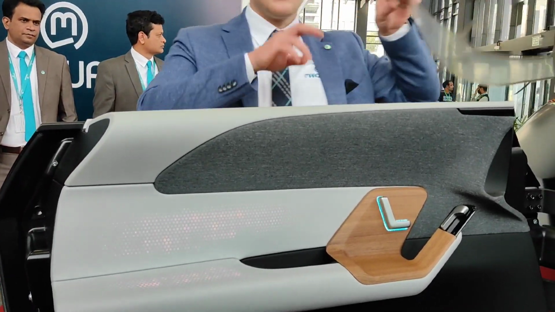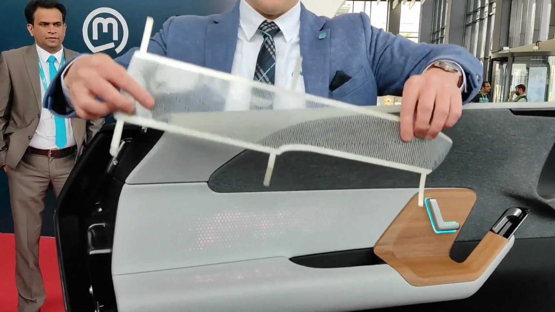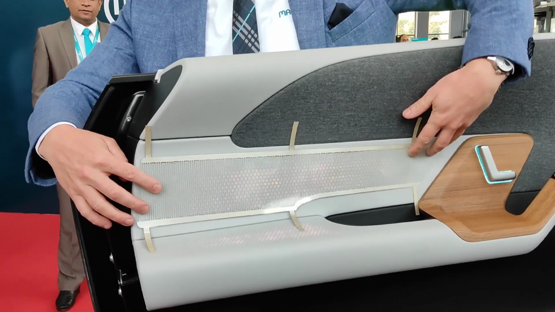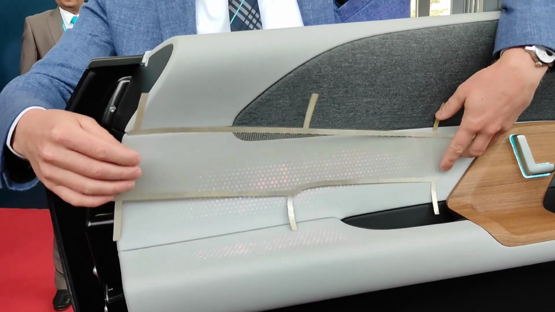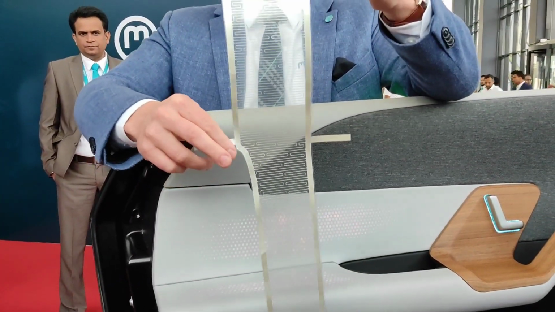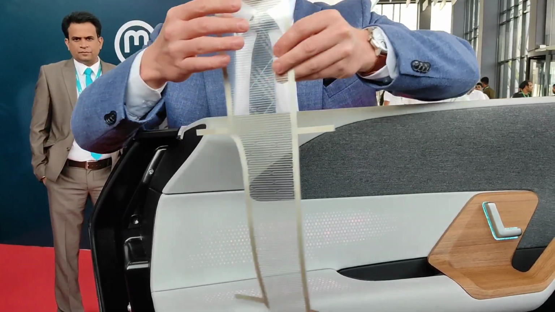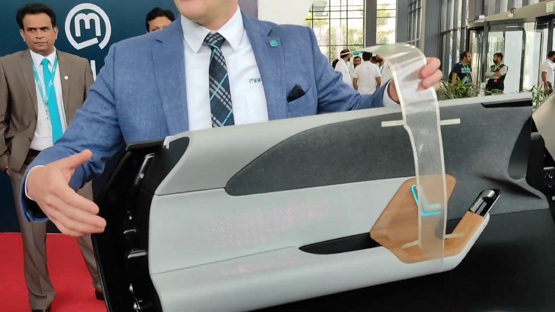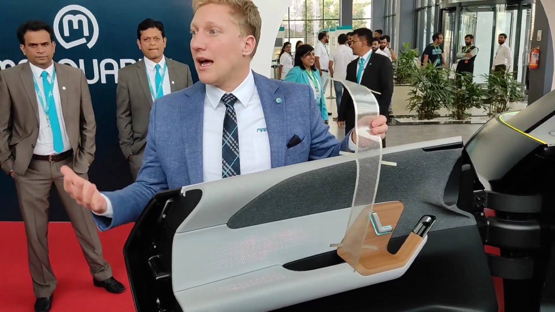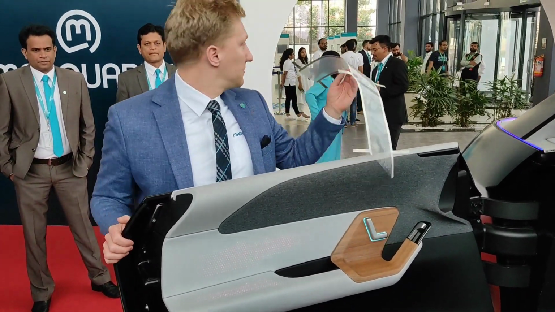And here we have also some new technologies based on foil to light through the transparent foil and also heat up this foil by bringing power on the tails of this foil. So we make surfaces smart, and with these smart surfaces we can make the time in the car as comfortable as possible.